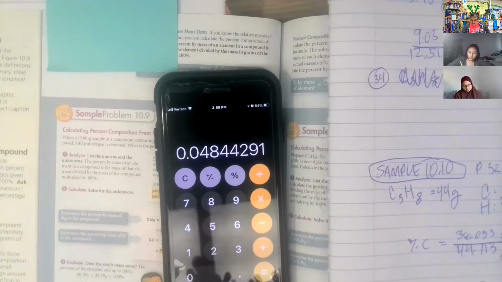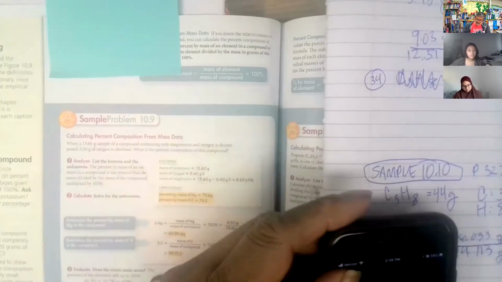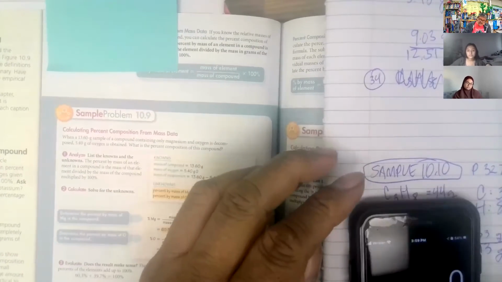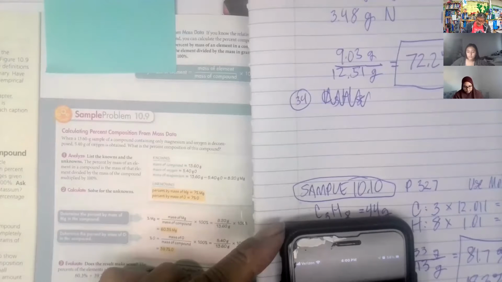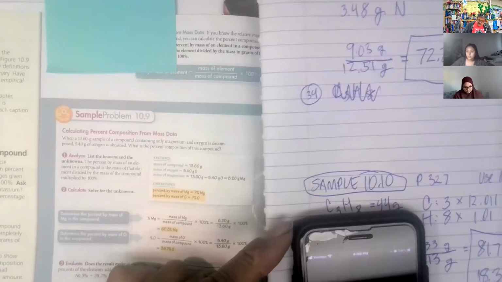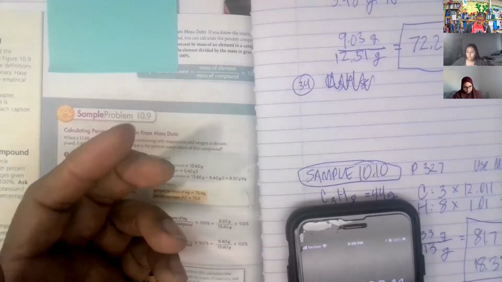Okay, 4.8% nitrogen. No, that can't be right. That's not right at all, because 14 out of 17, 14 is almost 17. The calculator must have goofed. Let's do it again. 14 divided by 17 equals 82.35, which is 82, well, just 82.